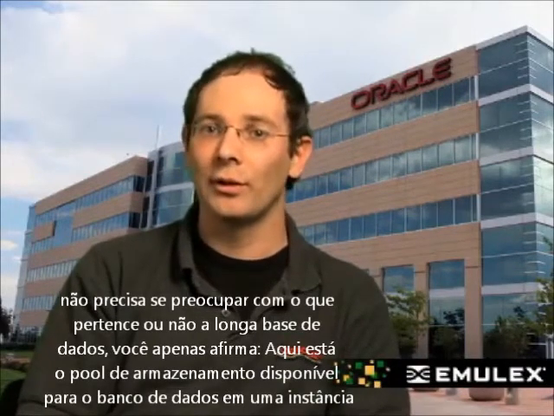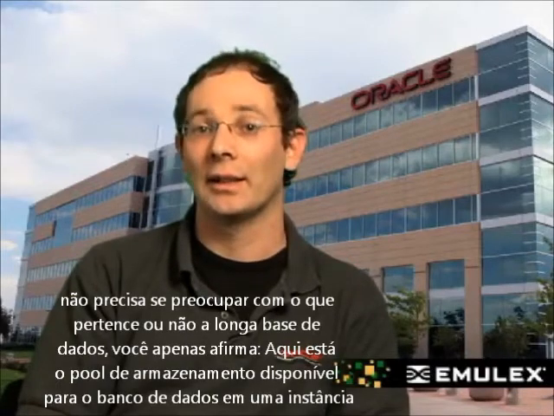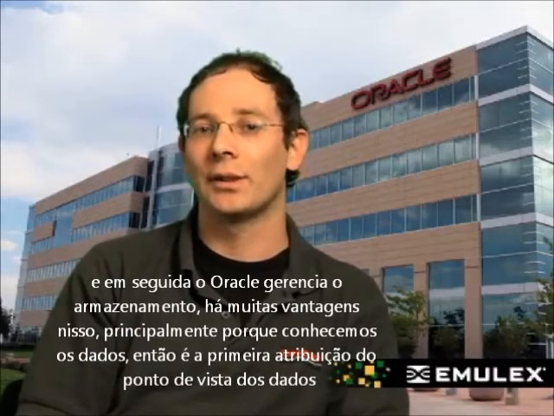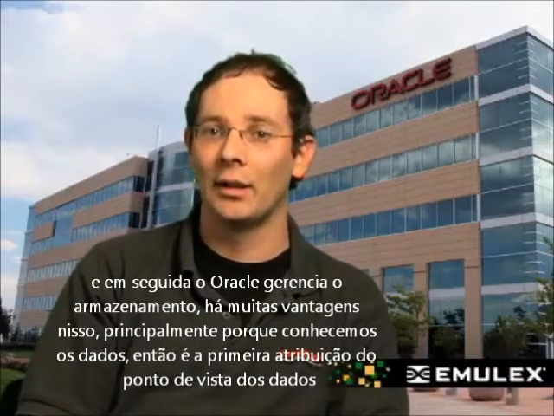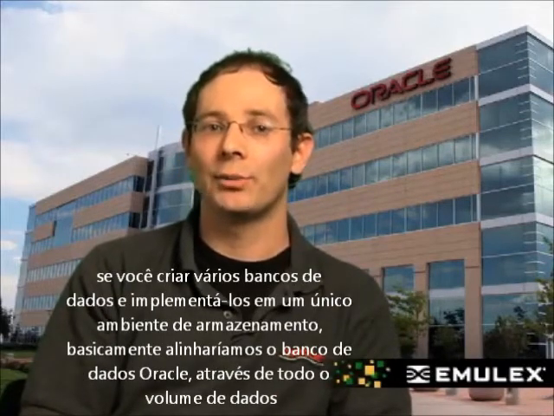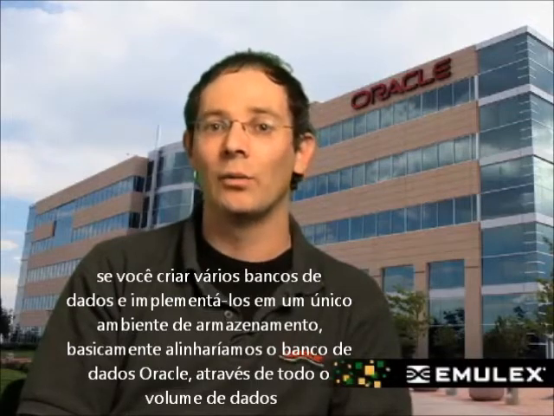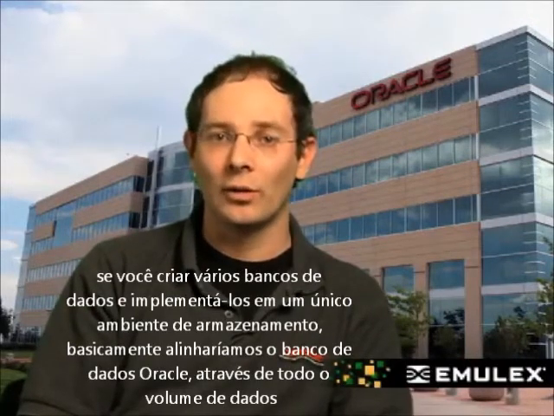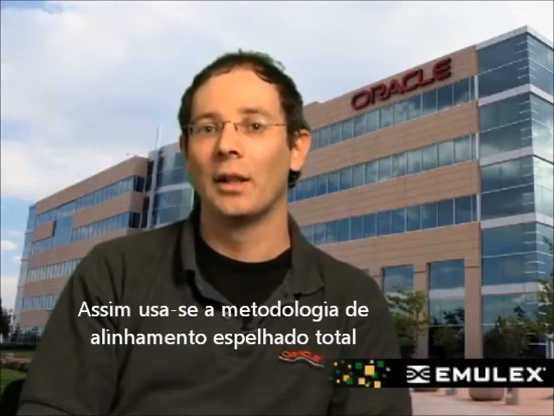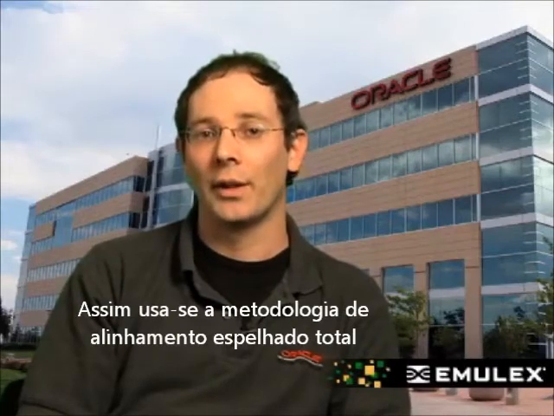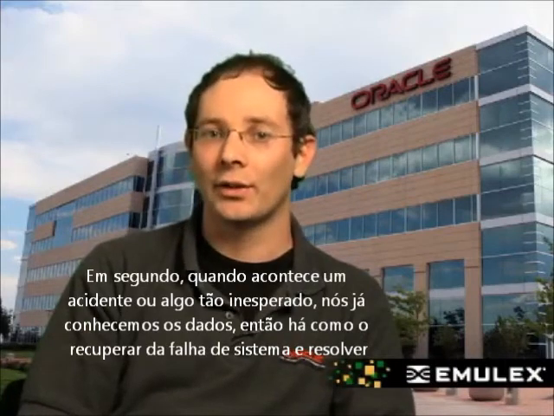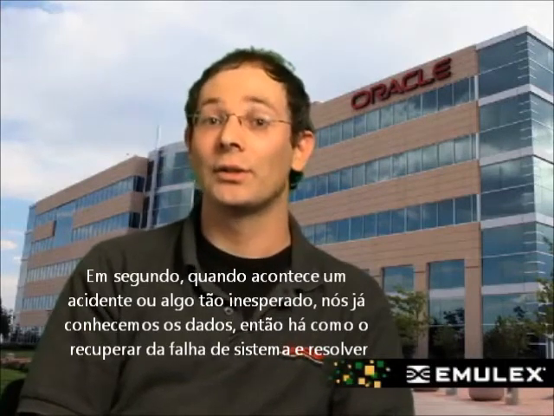You just say, here's a pool of storage, give it to the database ASM instance, and then Oracle manages the storage. And there are many advantages to this, primarily because we know the data. So first off, from a data placement point of view, if you create multiple databases within a single ASM storage environment, we stripe all the Oracle database data across all the volumes, so that we use the same stripe and mirror everywhere methodology.